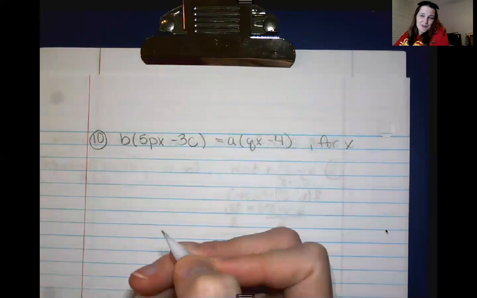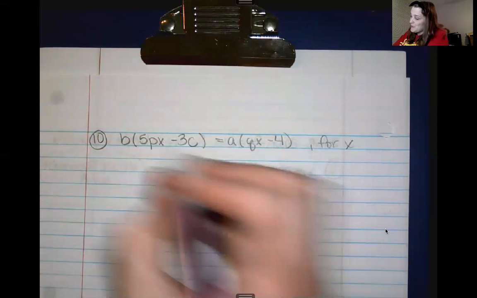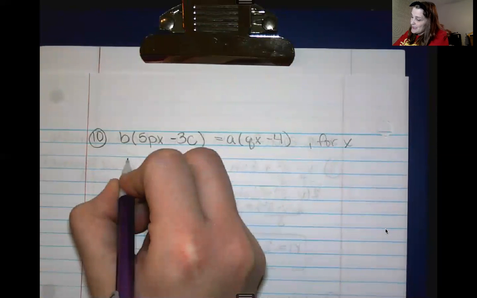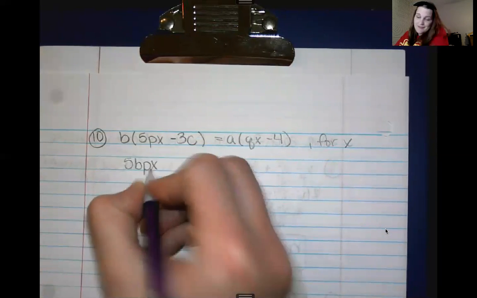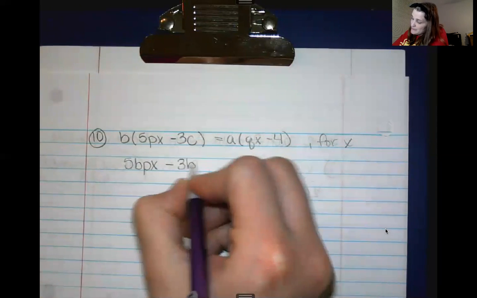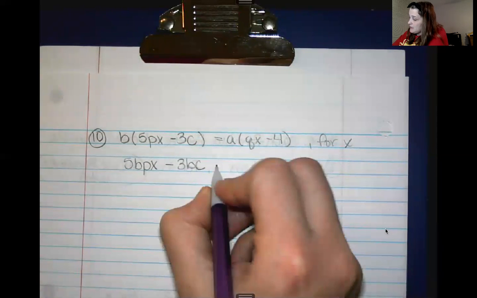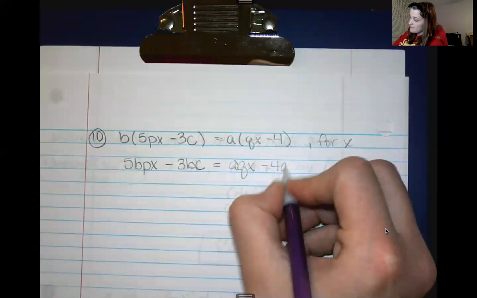Now, like I said earlier, alphabetical is the way of going. So when I multiply this, I'm going to make it into 5bpx, because that's alphabetical, minus 3bc equals aqx minus 4a.